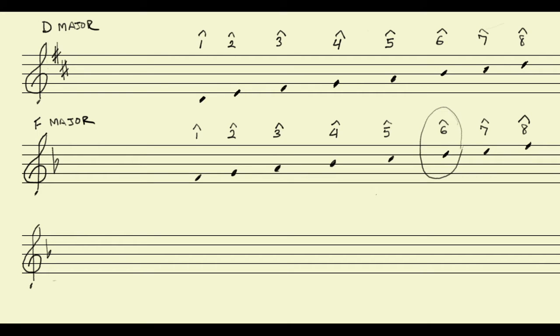And scale degree number 6 in F major is D. So I'm going to start from D, and using the same key signature, the key signature of F major, I'm going to write in each of my scale degrees, starting from D and then ending on D. And I'm going to end up with a D minor scale. So here's the F major, here's the D minor.